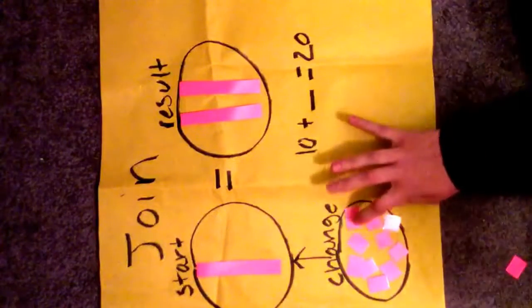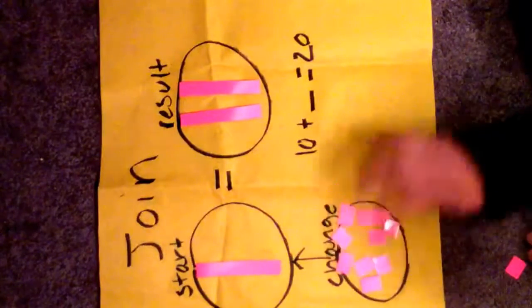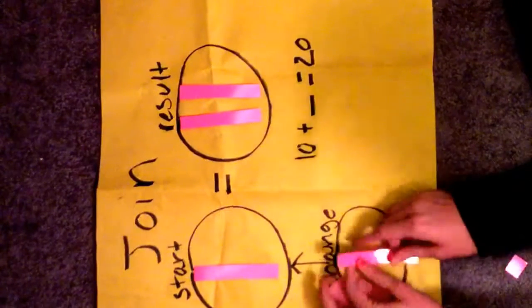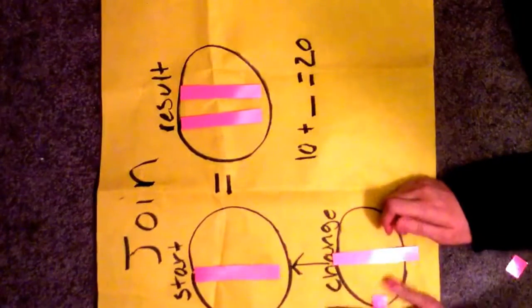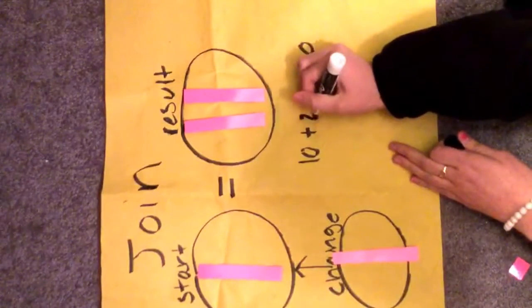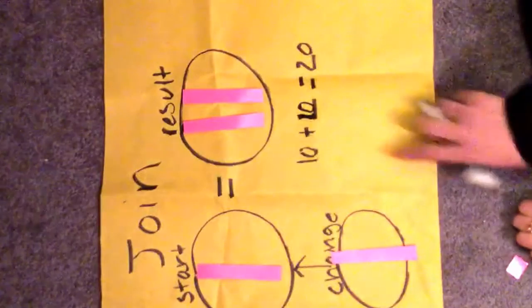So let's count these. 1, 2, 3, 4, 5, 6, 7, 8, 9, 10. So we have 10 units, which we know we can just swap for a long, right? So now 10 plus 10 does equal 20. So these are now balanced, and that gives us our change, which completes our problem. 10 plus 10 equals 20.